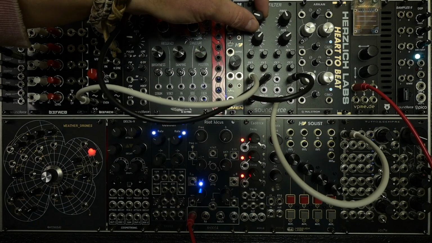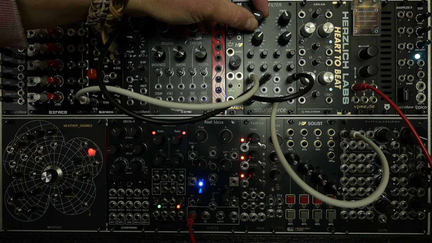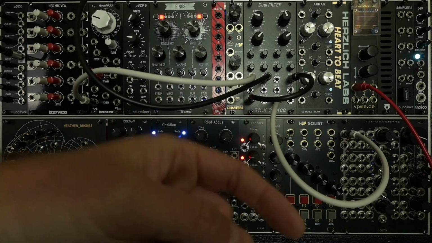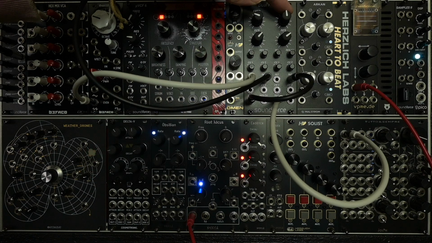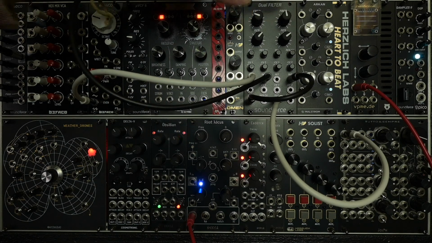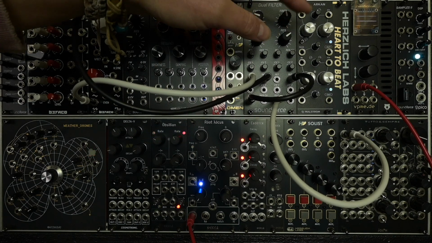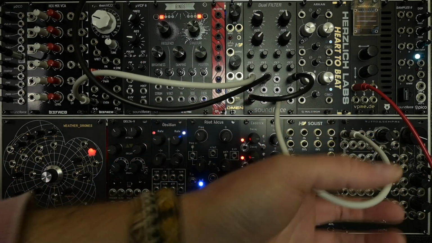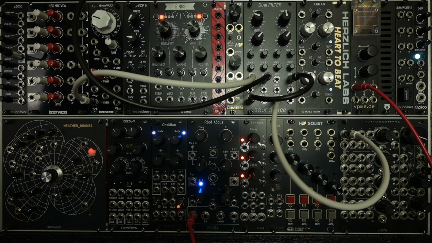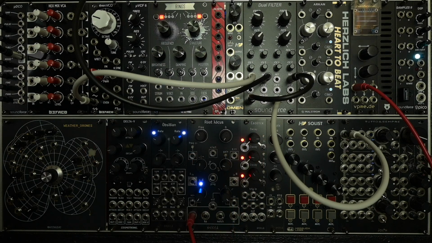The first stage here is a high-pass filter. I've chained this through to the second part of dual filter, which is currently set up as a low-pass filter, and this is going from the output straight into the mixer. We'll do something with this in a minute. But now let's first look at root locus.